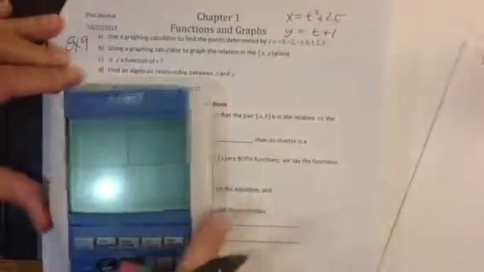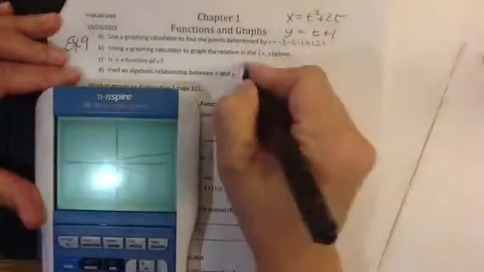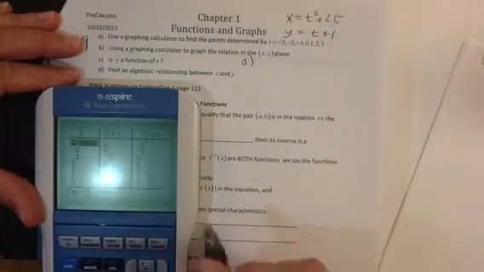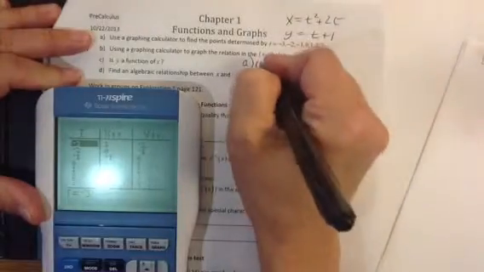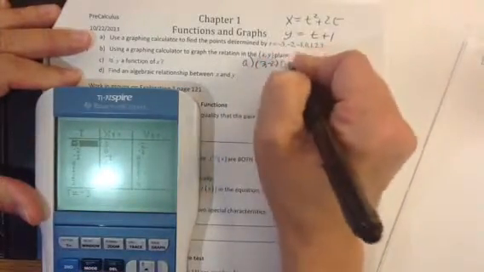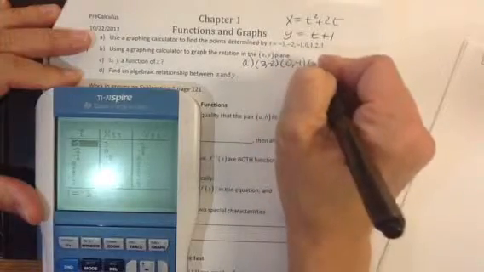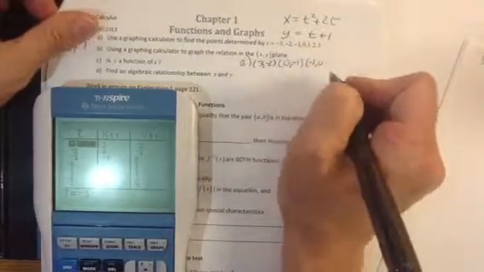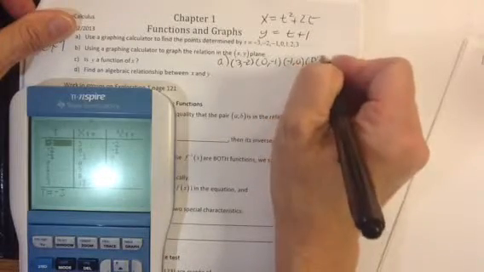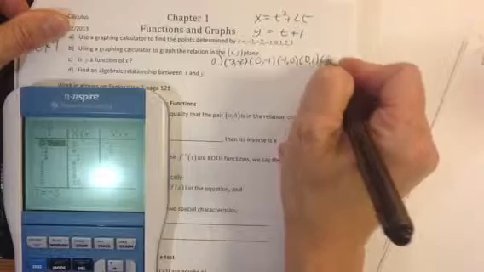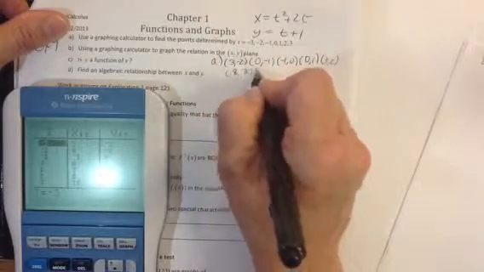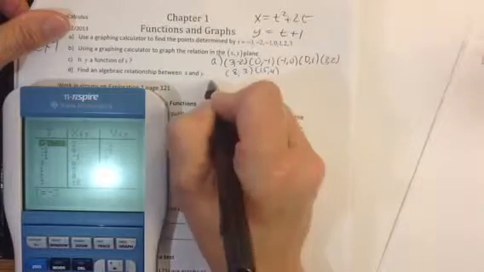So for part A, this is what I'm going to write. I'm looking at the points, so let's go back to the table. I can do (3, -2). The next point is (0, -1), then (-1, 0). The next point is (0, 1). The next points are (3, 2), (8, 3), and (15, 4). So those are my points.